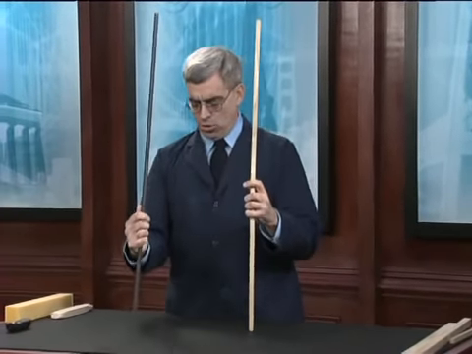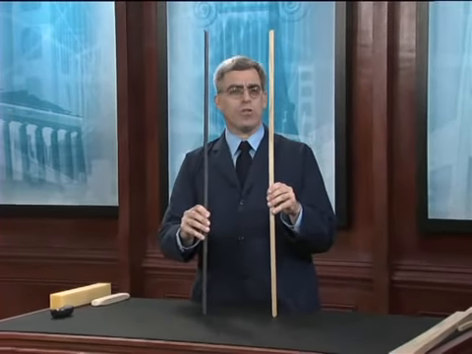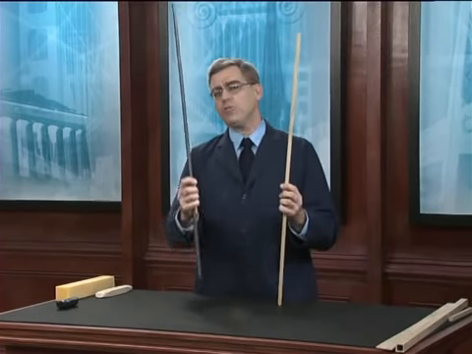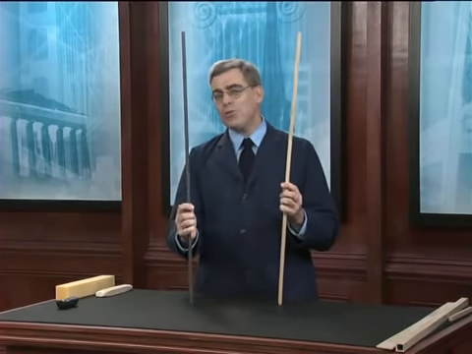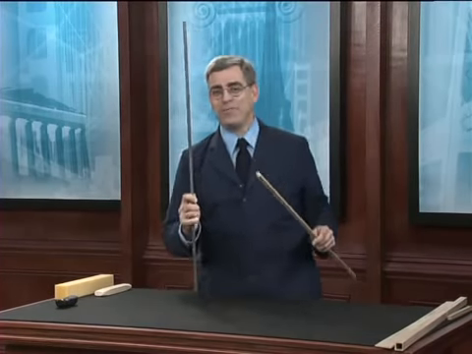Start with this pair of columns. They are identical in size. They're both 3 feet long, and they have a cross-section measuring 3/8 of an inch on each side. But this one's made of wood, while this one is made of steel. So which one do you think will be stronger in buckling? I hope you said steel.